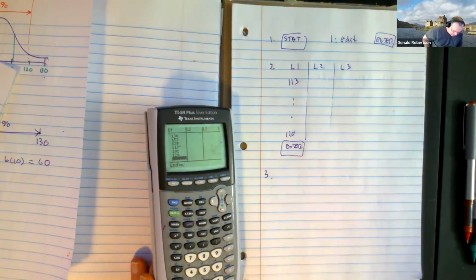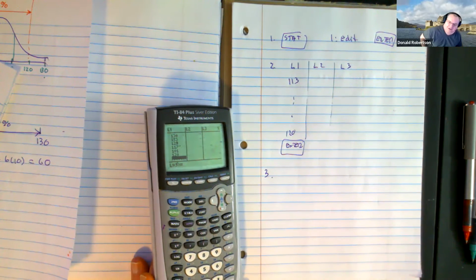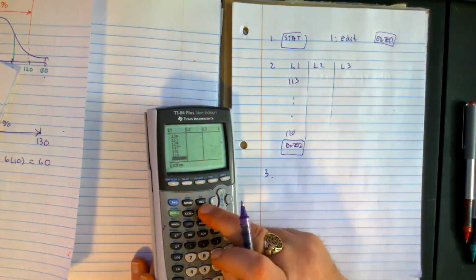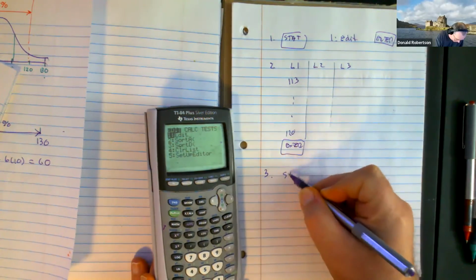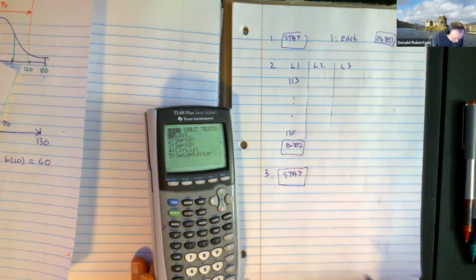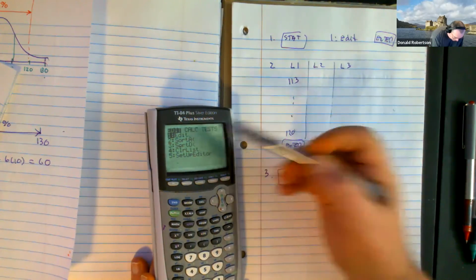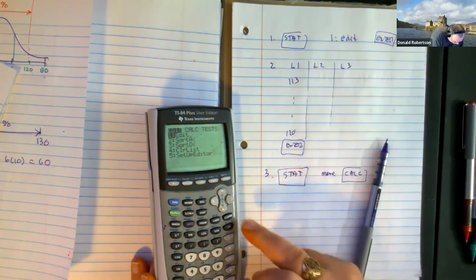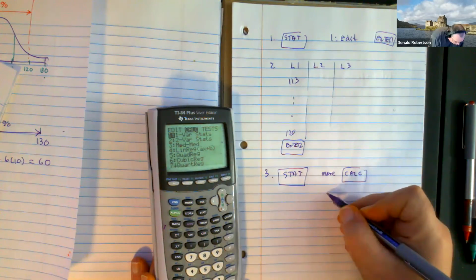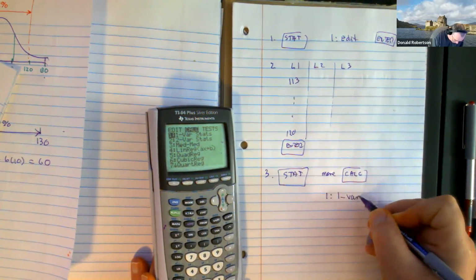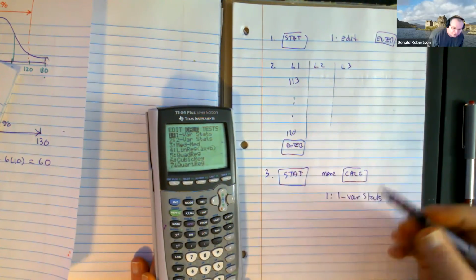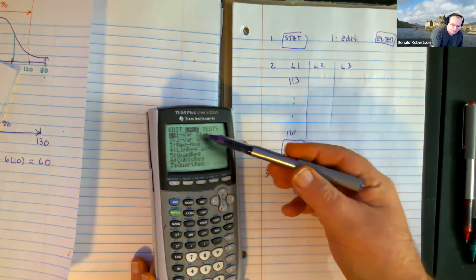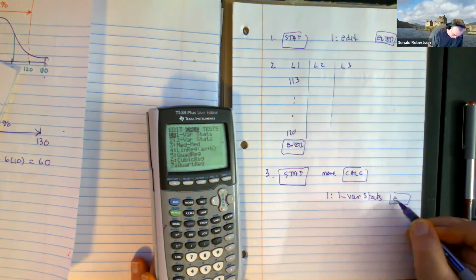Step 3, can anybody remember what button I press again? The stats button. Yeah, the Stat button it is. So press the Stat button again, but this time you're going to move to the Calc menu. There we go. And then you're going to choose option 1, 1-Var Stats, which is highlighted, number 1, 1-Var Stats. And you're going to hit enter.